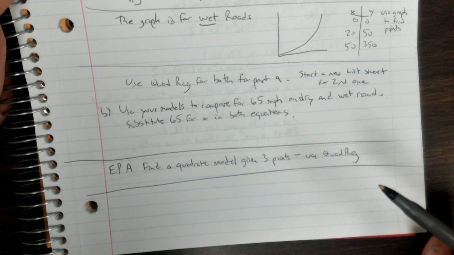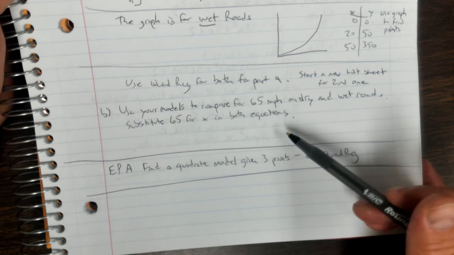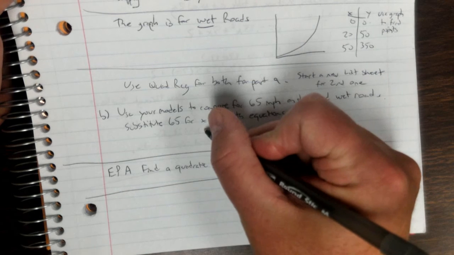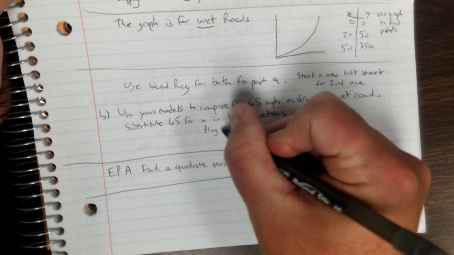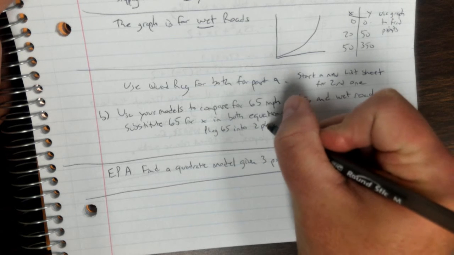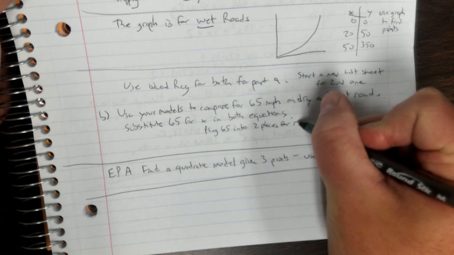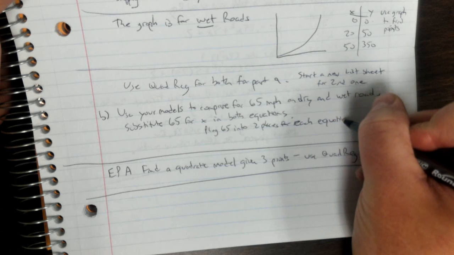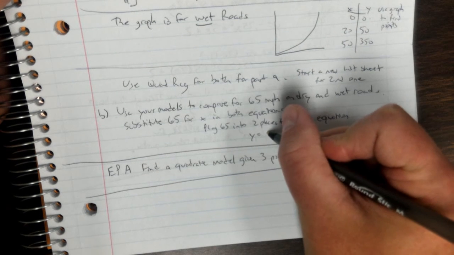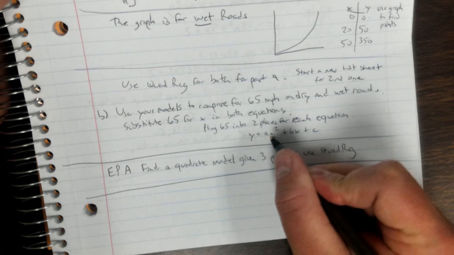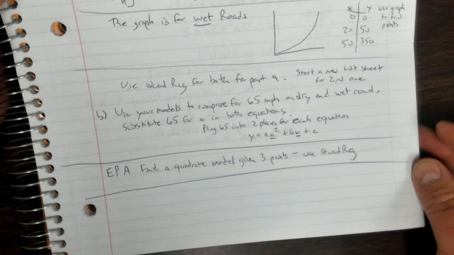So as an example, you'd have to plug 65 into 2 places for each equation, since it's basically y equal ax squared plus bx plus c. So you have to plug it in there and there for each one.